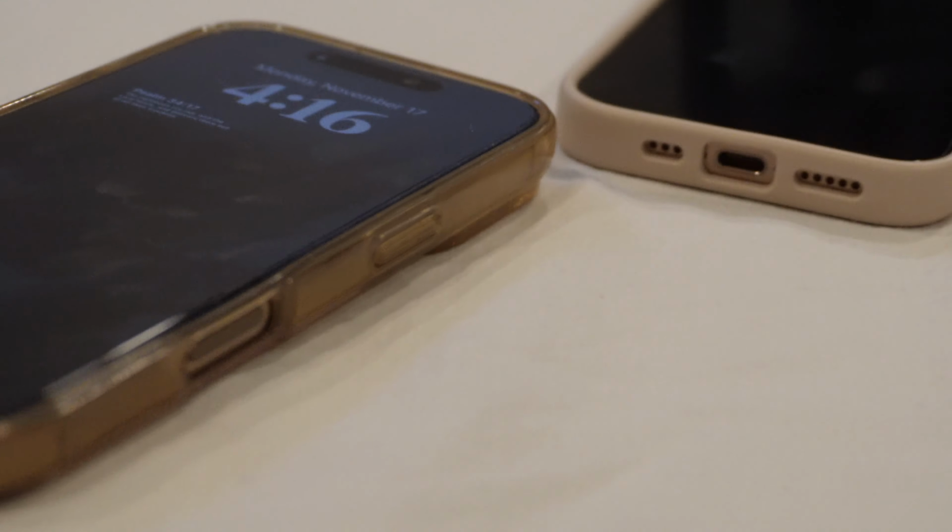So in this video, I'm gonna go over some of the most useful and hidden ways that you can use your Dynamic Island on your iPhone. So without further ado, let's get straight into it.